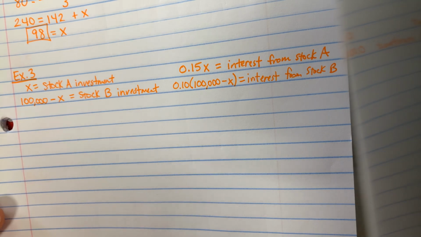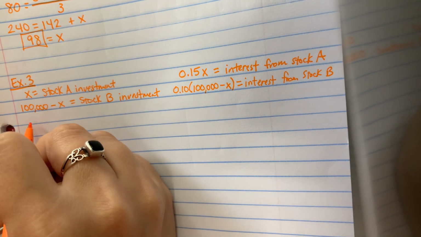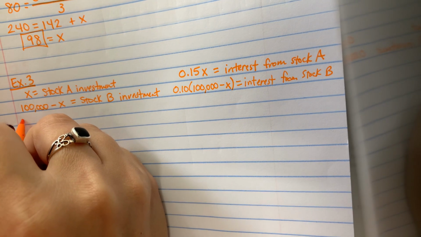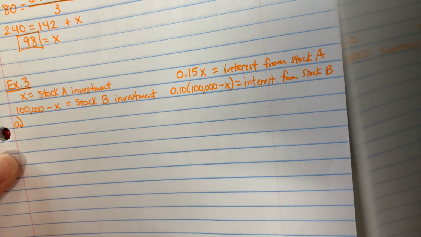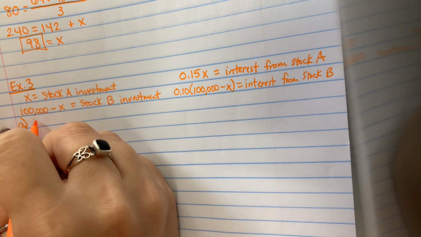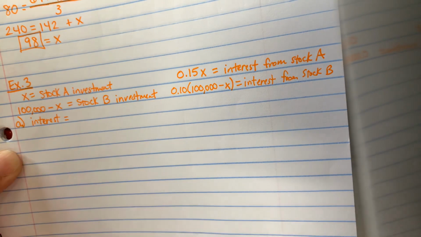Then I can look at it and say, okay, now I'm going to talk about my interest. So part A, I'm going to go ahead and list this out as part A. They wanted to know about this $12,000, right? Well, I'm going to talk about interest for a second and what it equals.